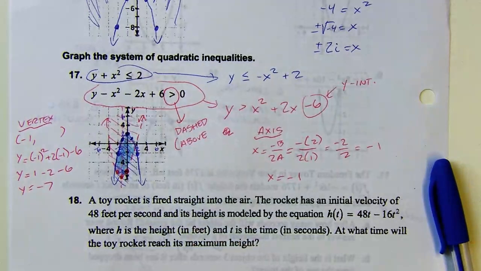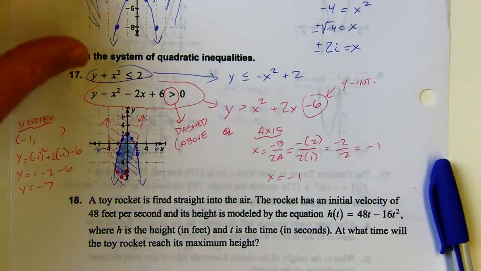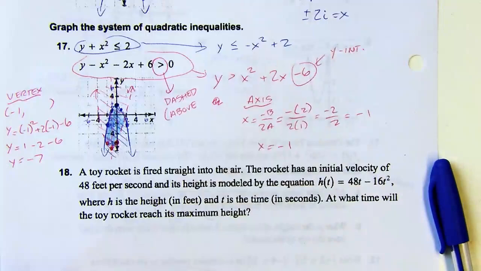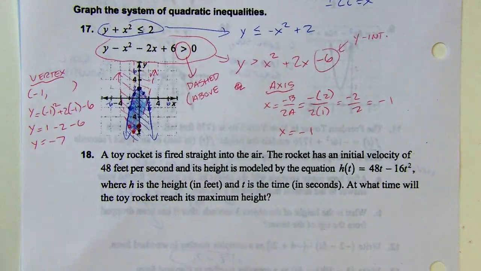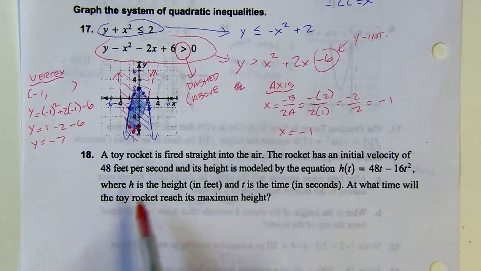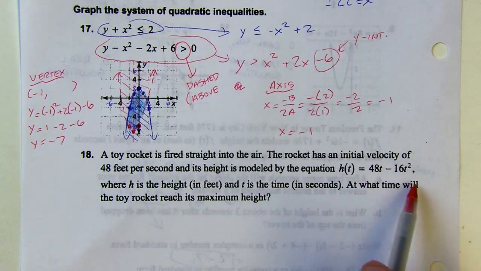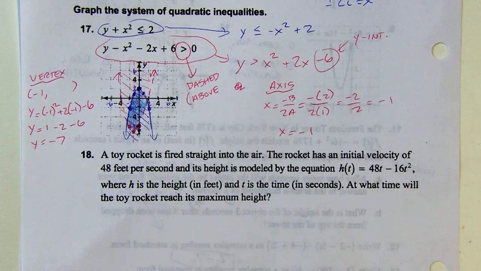Okay, all right, one more problem. We've got a toy rocket fired straight into the air. The rocket has an initial velocity of 48 feet per second, and here we've got an equation to model it. So t is going to be time in seconds, and h is going to be height in feet. At what time will it reach its maximum height?